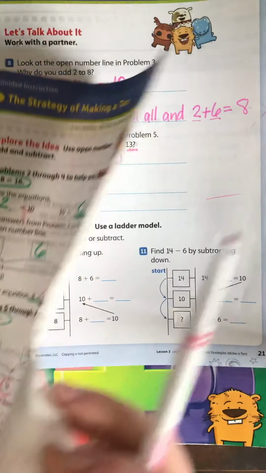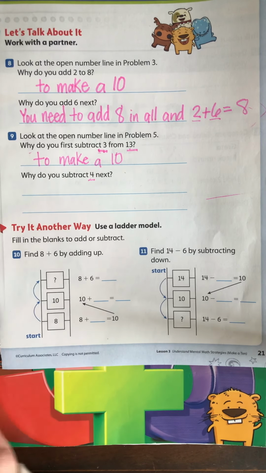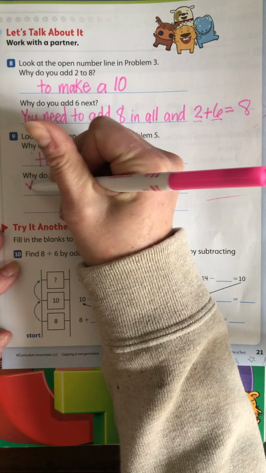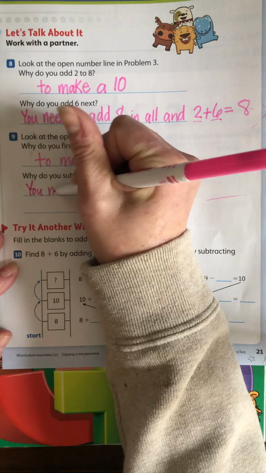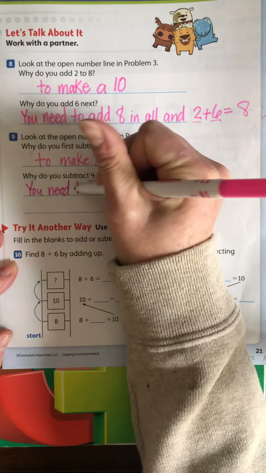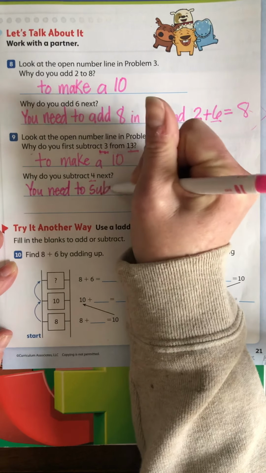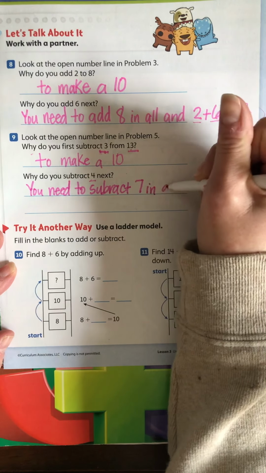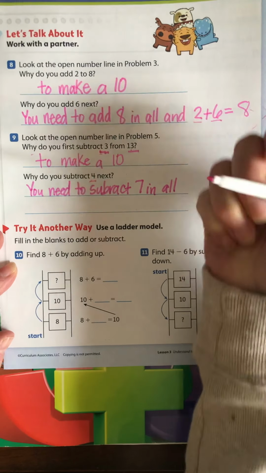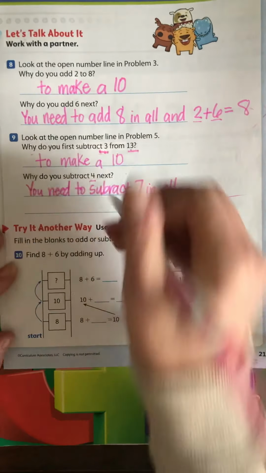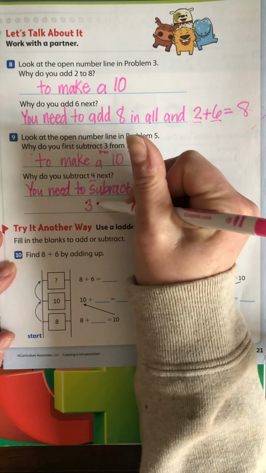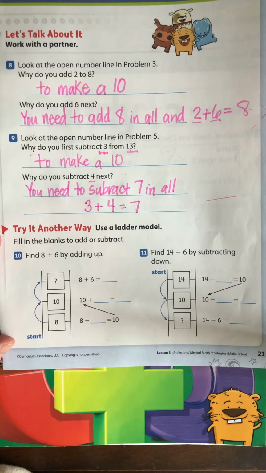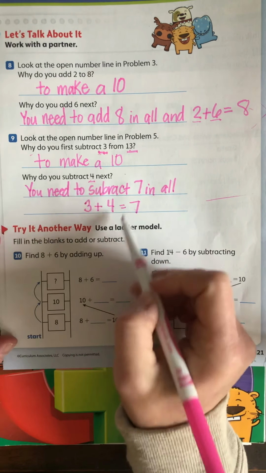So now I'm going to write why we had to take 4 away next. You need to subtract 7 in all. And we know that 3 plus 4 more would equal 7. So we had to subtract 4 more.